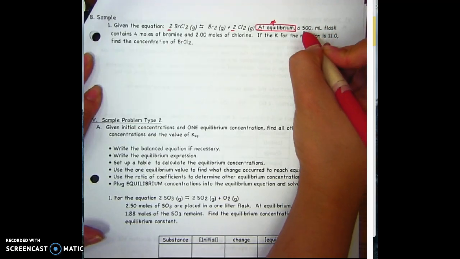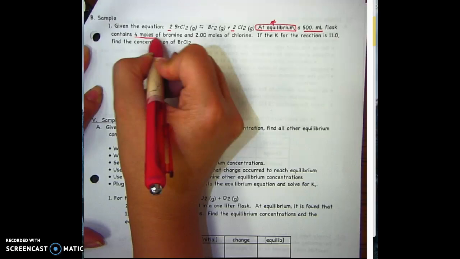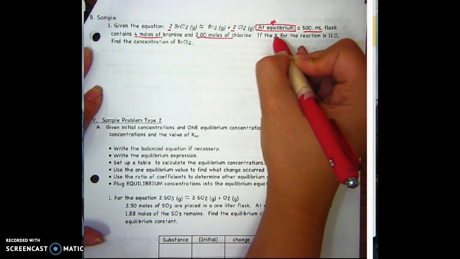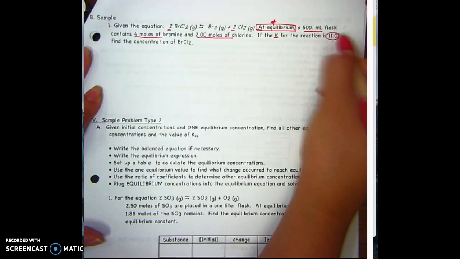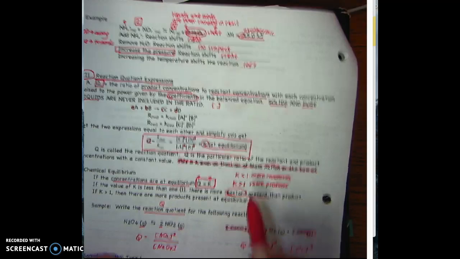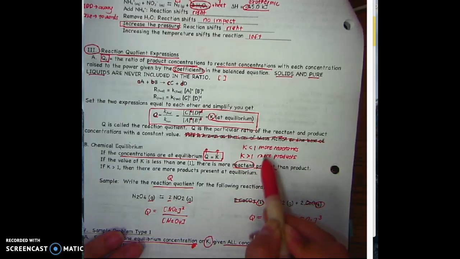We have a 500 milliliter flask, and we have 4 moles of bromine, we have 2 moles of chlorine, and we're given the K, or the equilibrium constant for the reaction, it's 11, right? And earlier, remember how we talked about what the K means, right? If you have a K that's much bigger than 1, it means that at equilibrium, you have a lot more products that are getting made. If your K is less than 1, you have a lot more reactants.